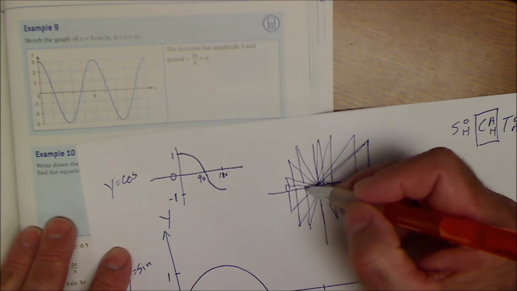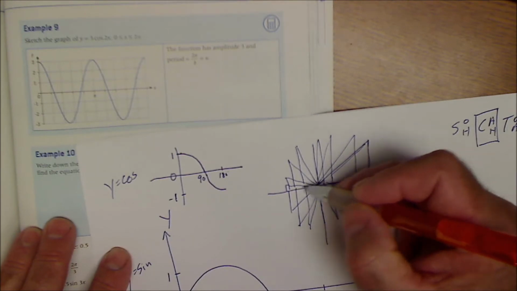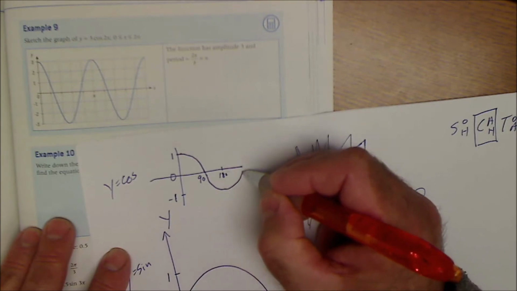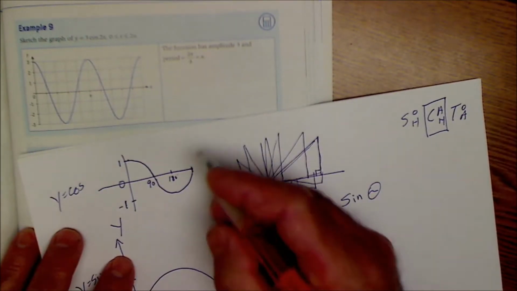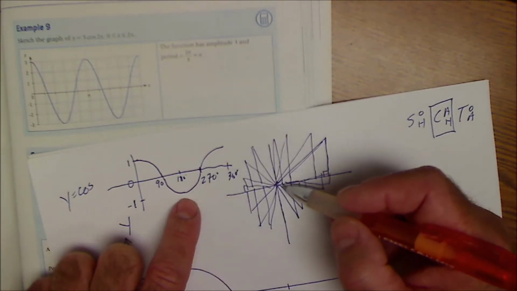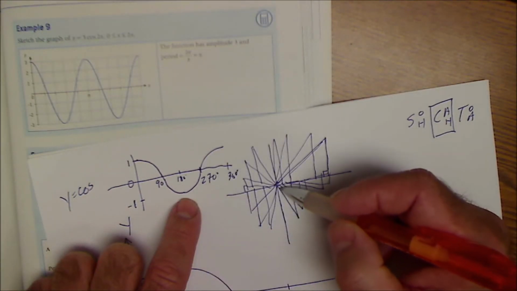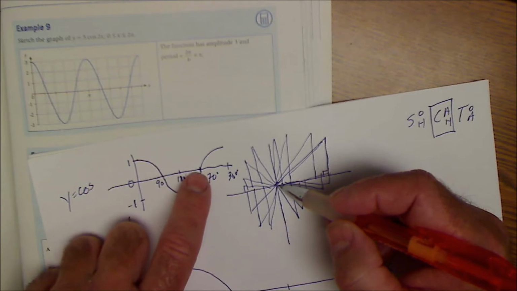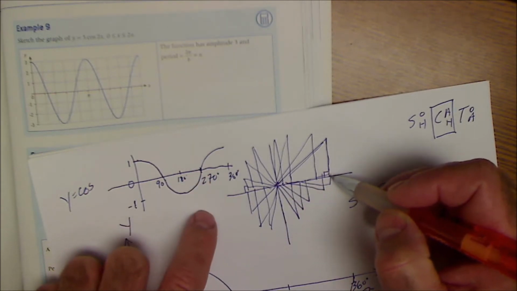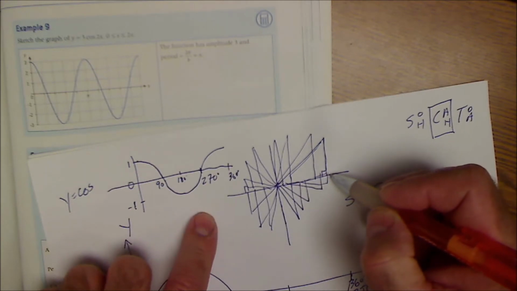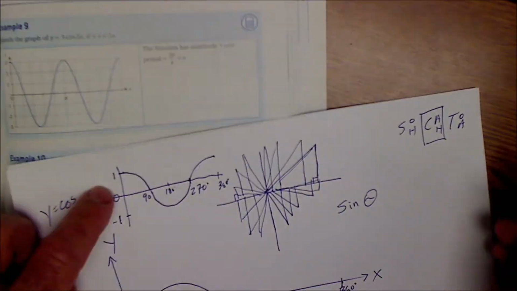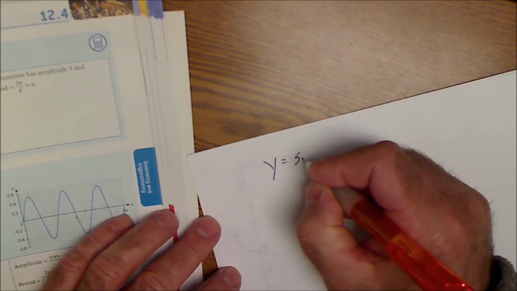Then down here in the third quadrant, that adjacent's getting shorter and shorter. So that's why it goes back up to 0 at the third quarter, 270 degrees. The adjacent right here in the fourth quadrant is really 0 at 270, and then it starts to get longer and longer until the adjacent and the hypotenuse are the same, and at 360 degrees it's back to 1. So y equals cosine of x.